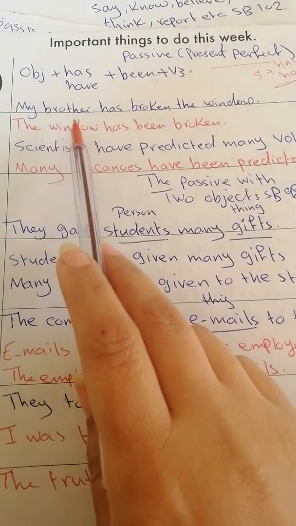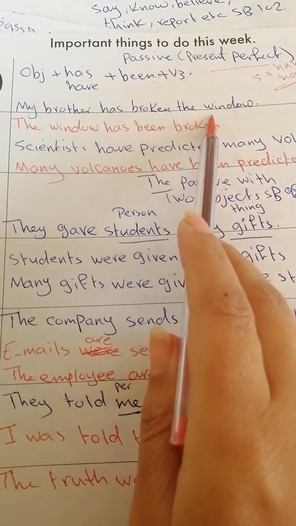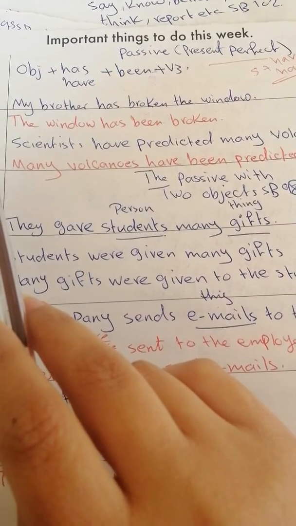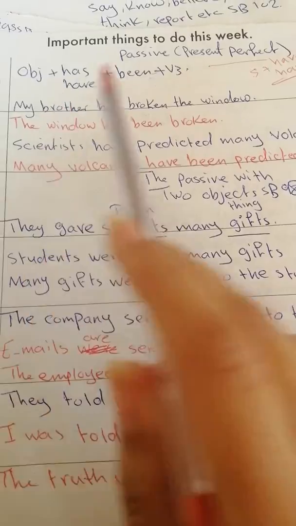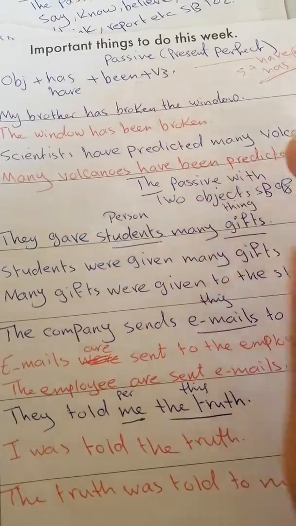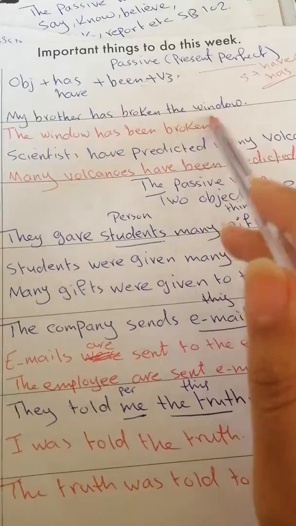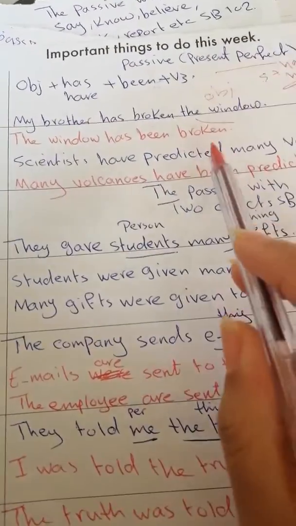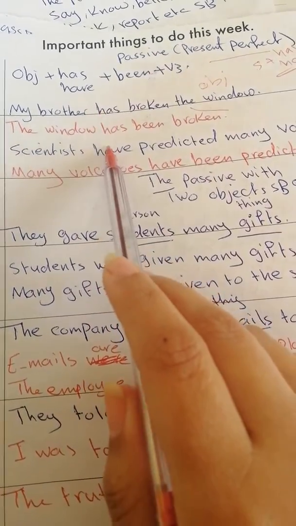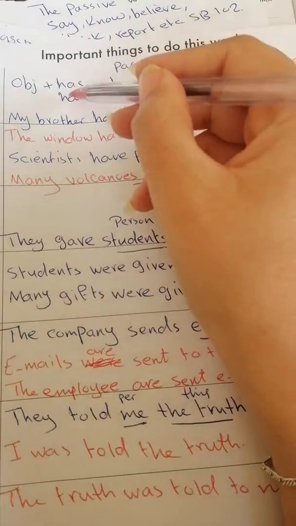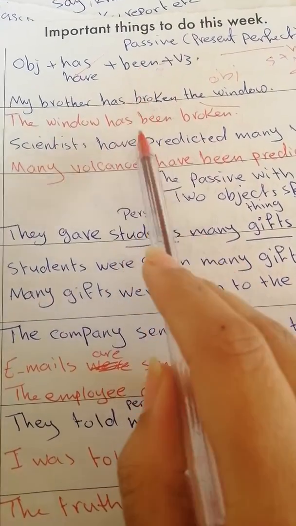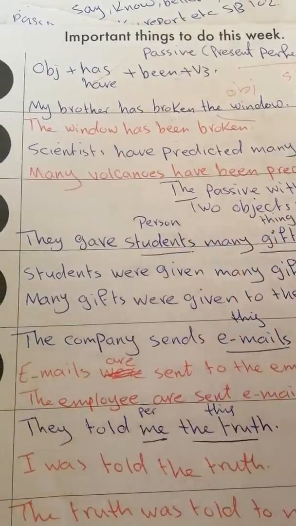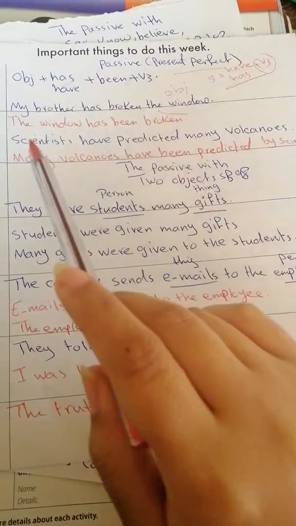Okay, let's look at the sentence. My brother has broken the window. This is a present perfect, because I have has and broken the window. Now what do I really care about? I do care about the object, the window. The window now is singular, so we put has. The window has and then been and then broken. The window has been broken by my brother. You just follow the rule.